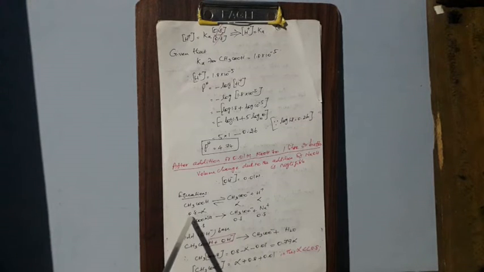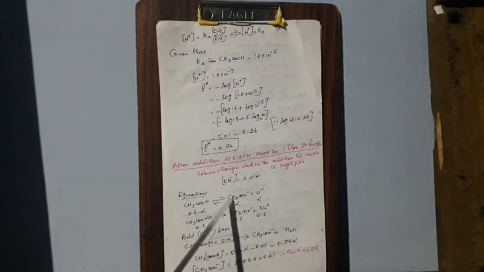CH3COOH concentration after dissociation is 0.8 minus alpha, then alpha, and CH3COONa is 0.8. These are the steps from before.